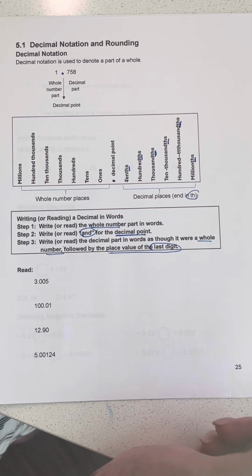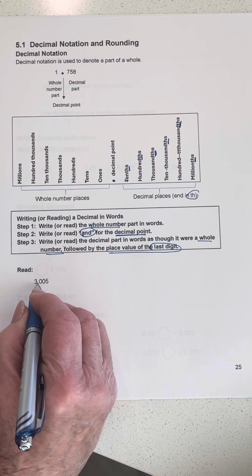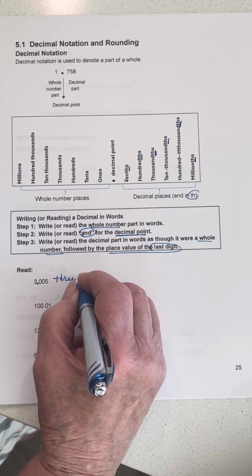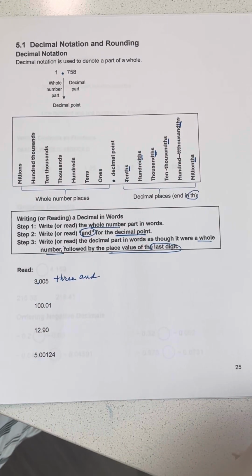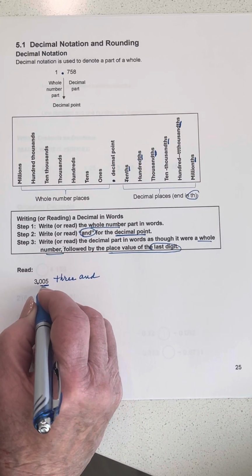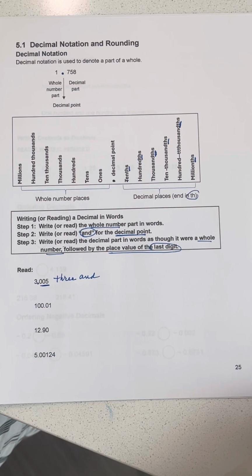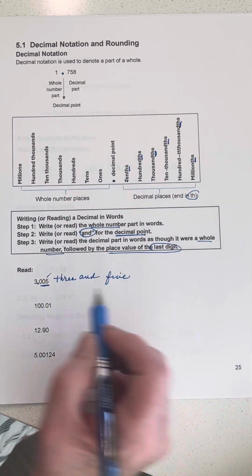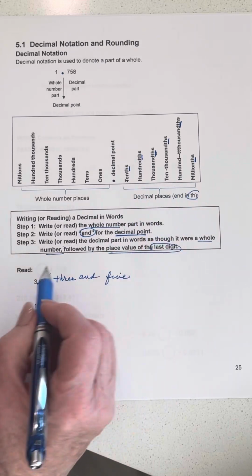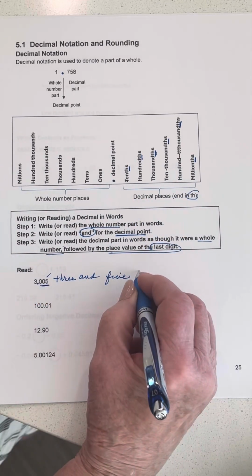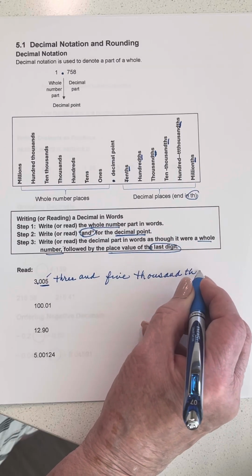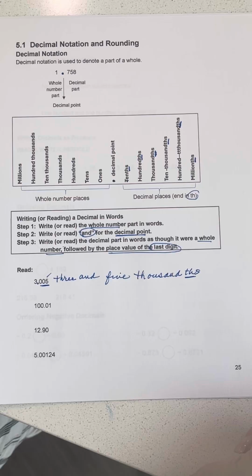So we look at our examples here. We have 3 and the decimal point. So we're going to start with the whole number part, which is 3. The decimal point is read as "and," and now we're going to read this decimal part as if it were a whole number, which is 5. And then we're going to name this last place. So we have to know these: tenths, hundredths, thousandths. And you know we have the THS to denote that that's on that side of the decimal point.